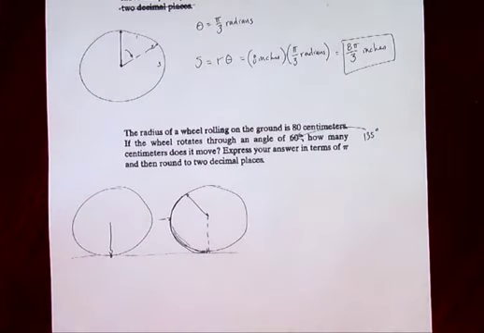We're just assuming it doesn't slip at all, right? So if you have a wheel that is exactly 2 meters in circumference and you roll it once, it will be exactly 2 meters away from its original position, as long as we assume that there isn't any slippage while it was rolling.